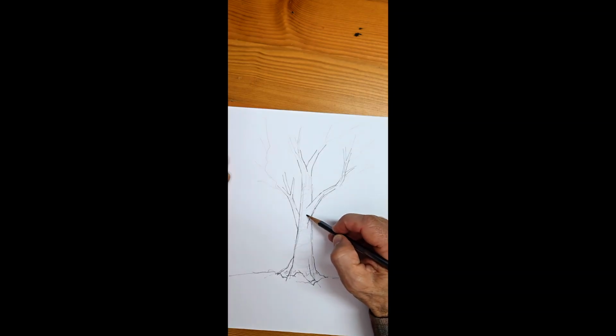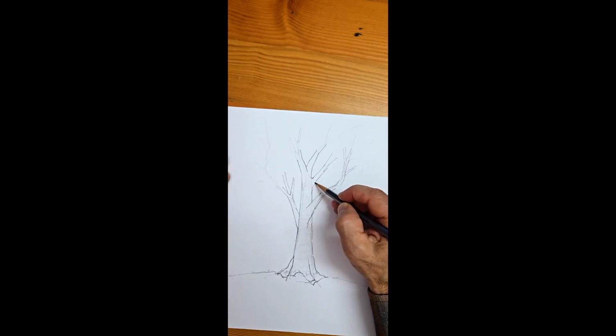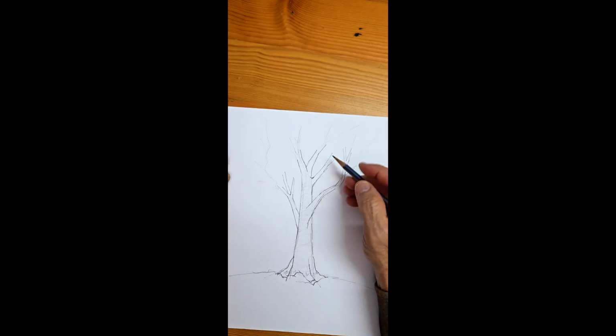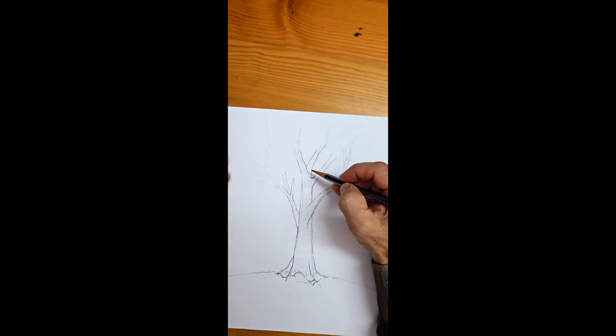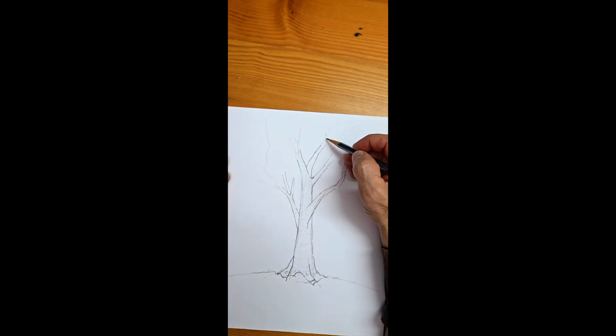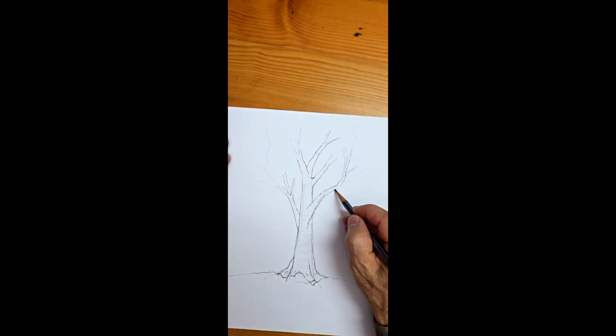Some are in front, some are behind, and here's one that's just right on the edge, so there's nothing in front of it or behind it. It just branches off. This little line right here kind of goes like that, so then it makes this one look like it's behind this one. And so that's all you have to do to give the tree some interest.